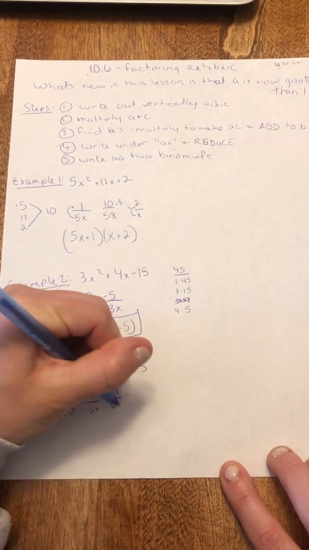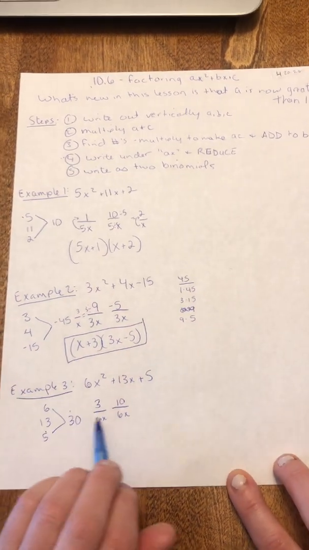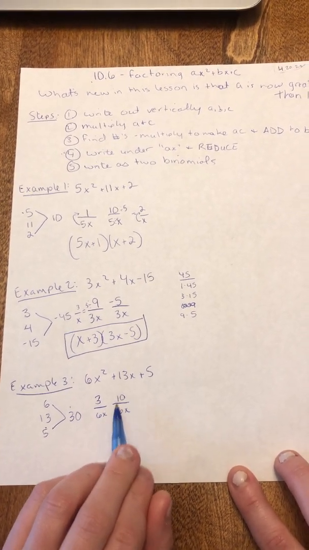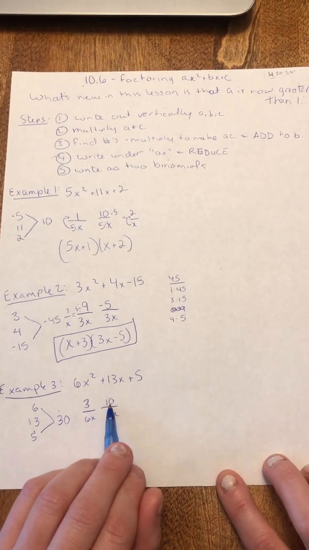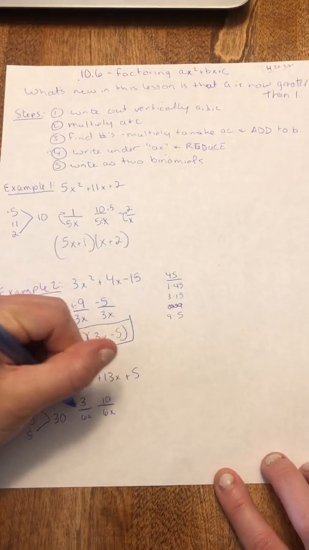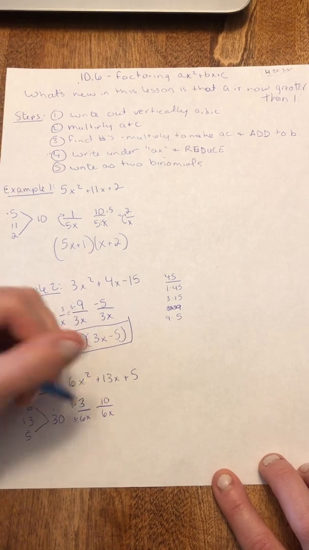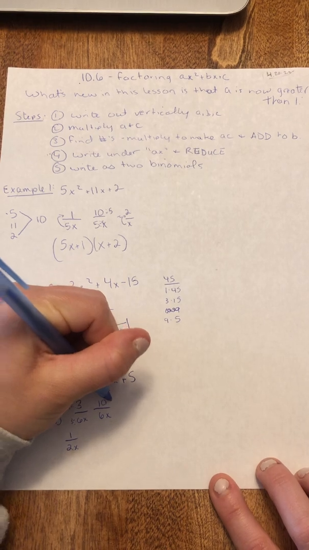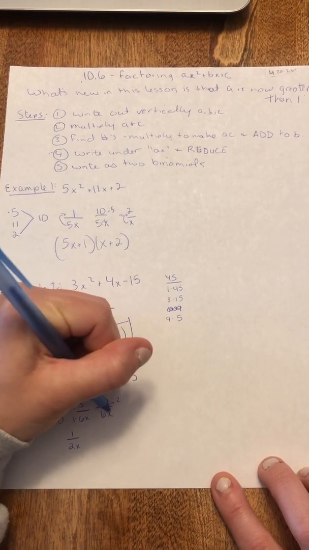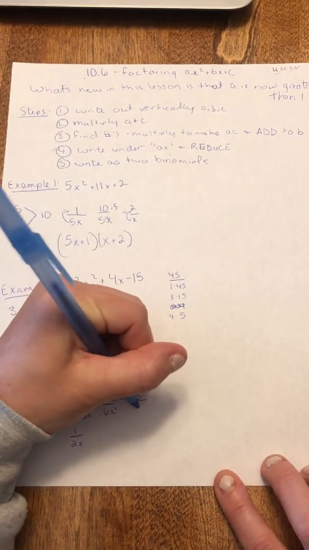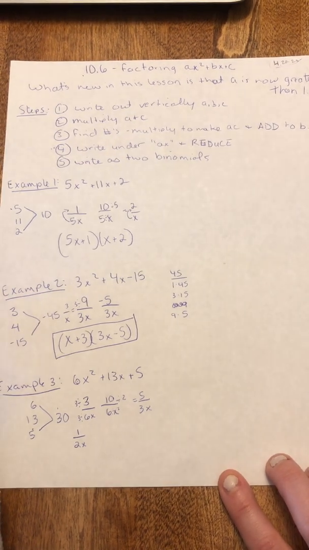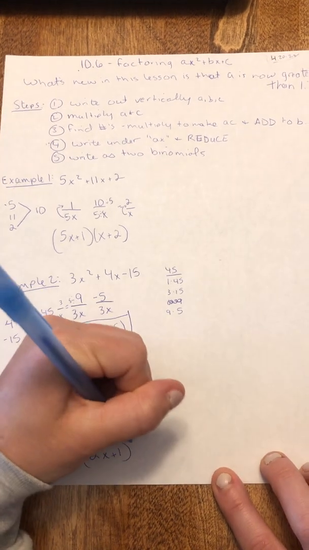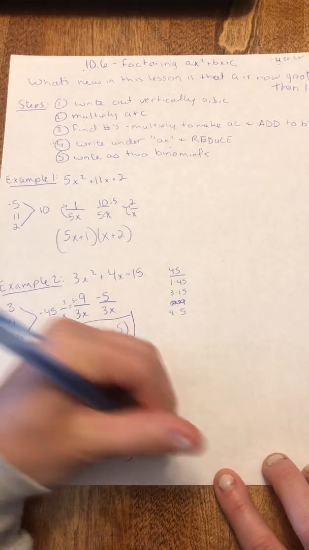Over 6x, over 6x. So here, hopefully you can see that that has to reduce, and this also has to reduce. It will not give you a whole number answer, but it still can be reduced. So here, divide by 3, and you should get 1 over 2x. And here, you divide by 2, and you should get 5 over 3x. So you're left with 2x plus 1 and 3x plus 5.